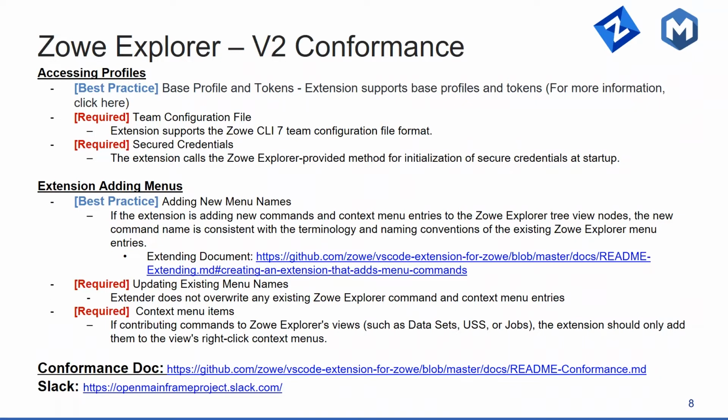I've also added the link here to our extending document, so you have a reference on how we recommend you add menu commands in Zowe Explorer.